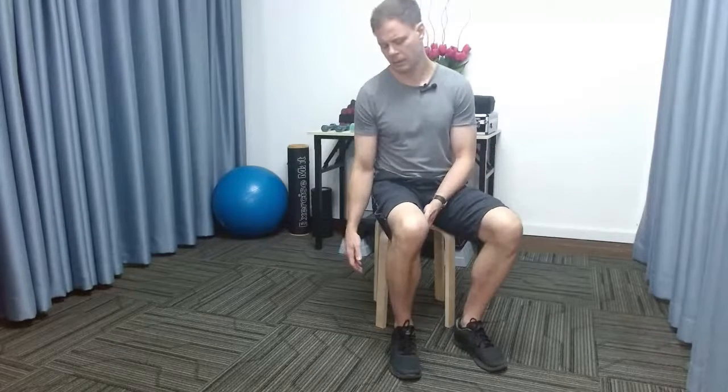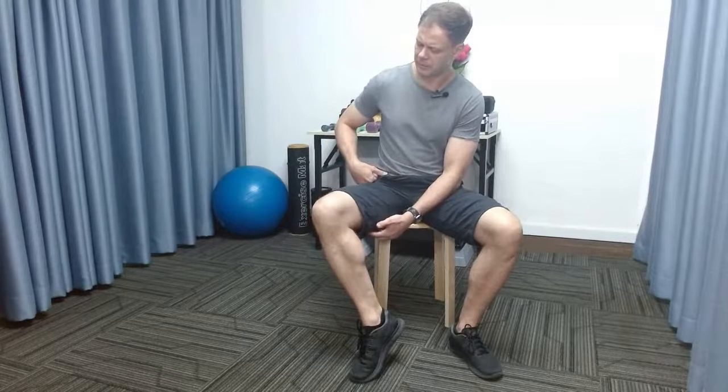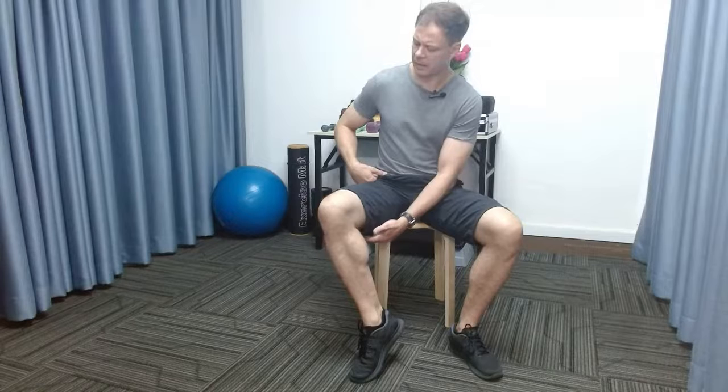Now, if I would say go into knee flexion, or pulling my knee under, the muscles that will be working will be the semimembranosus on the most medial or inner side, the semitendinosus next to it, and then obviously the biceps femoris, or main hamstring group, which has a long head and a short head.